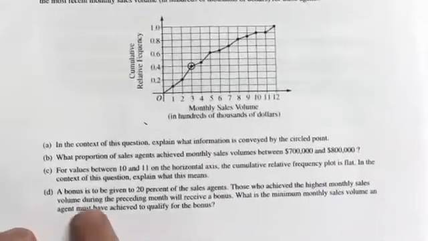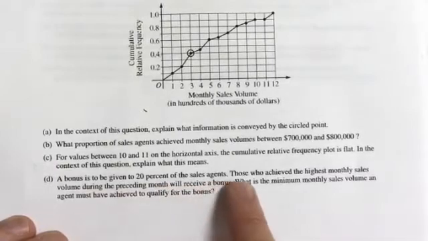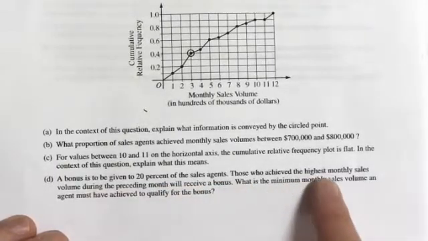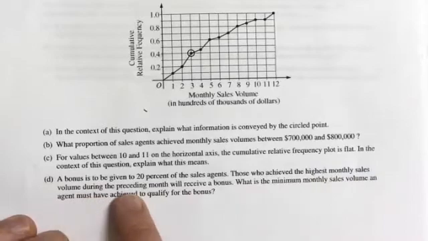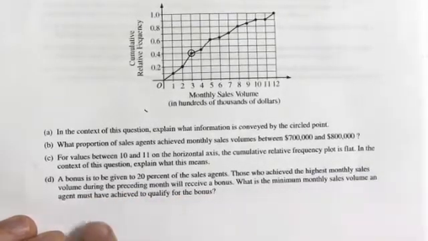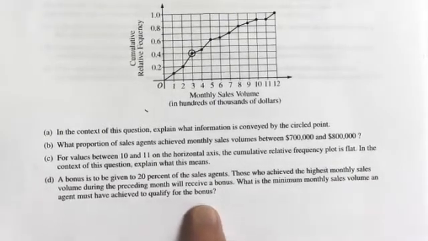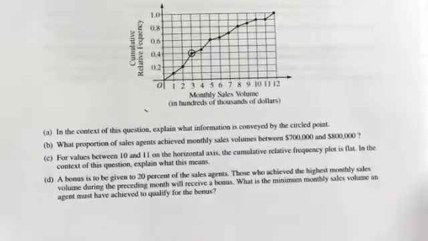So for part D, a bonus is given to 20% of the sales agents. Those who achieve the highest monthly sales volume during the preceding month will receive a bonus. What is the minimum monthly sales volume an agent must have achieved to qualify for this bonus? So he's got to be in the upper 20%.